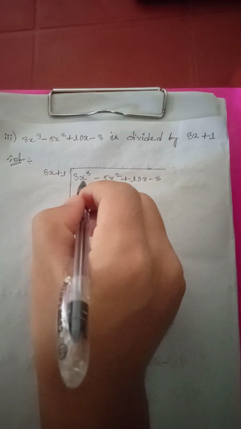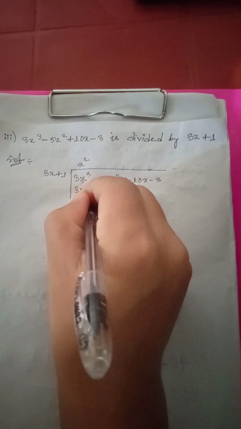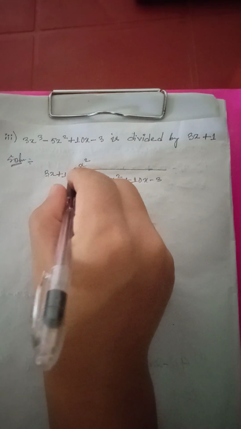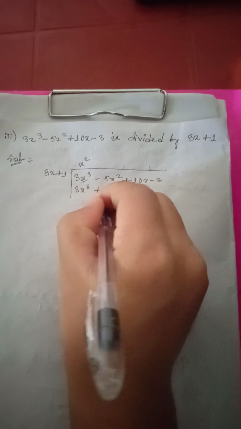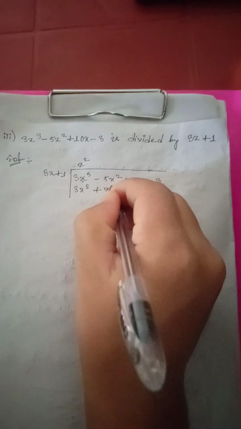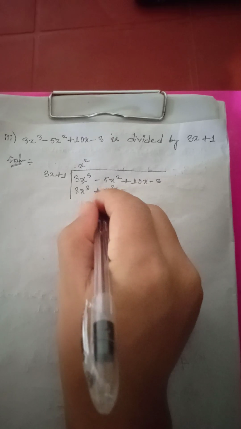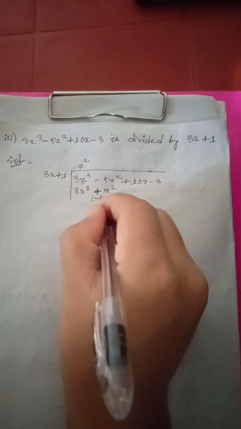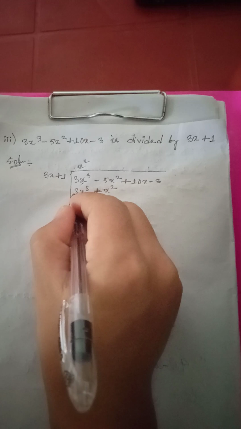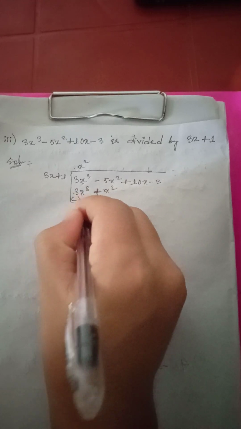3x, how many times will give you x cubed? It will be x squared. If you multiply this two, it will be 3x cubed. Plus into plus will give you plus. It should be plus here. 1 into x squared will give you x squared. What is the sign that we have? It is plus. It should be minus here. And what is the sign that we have? It is plus. It should be minus here.